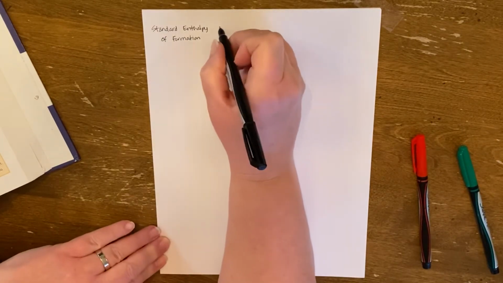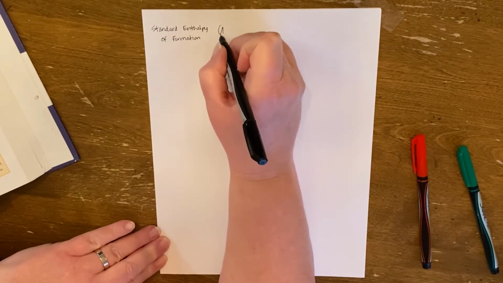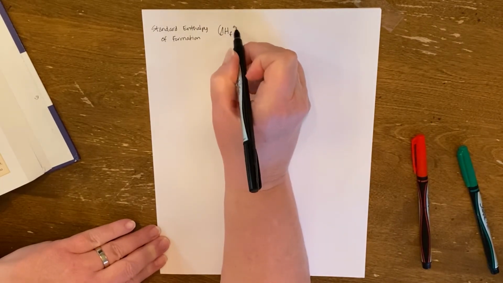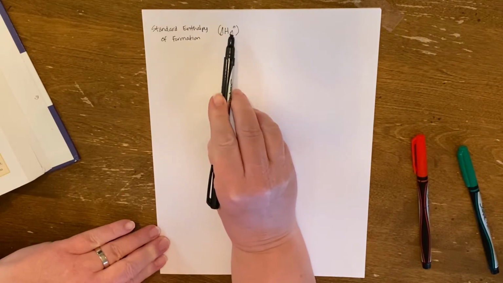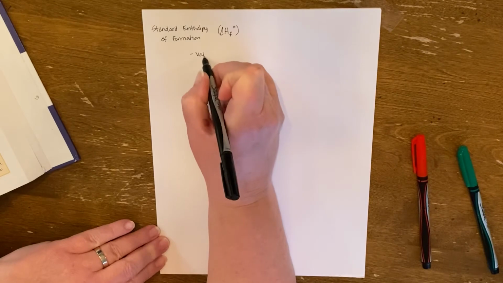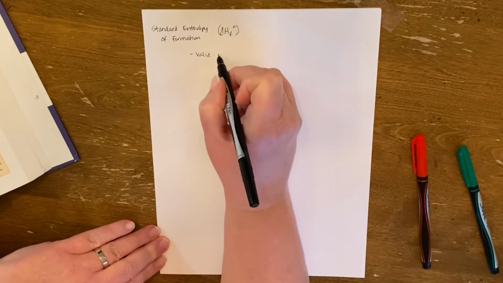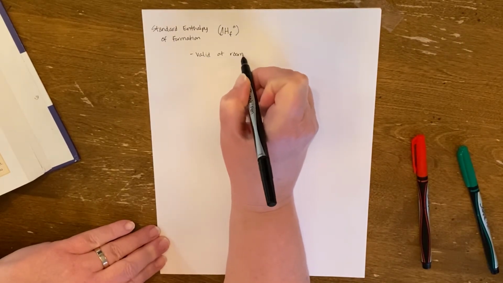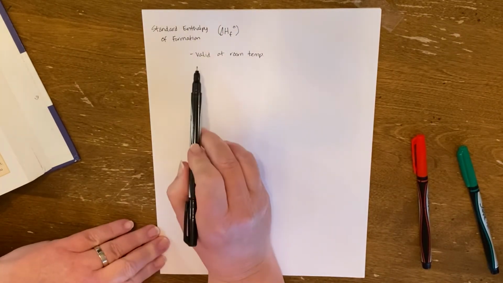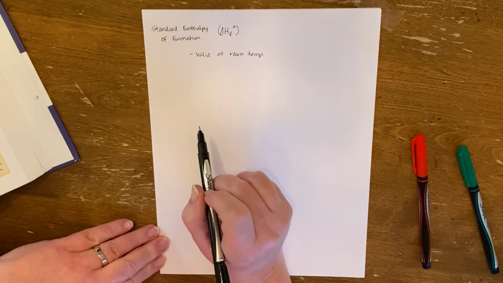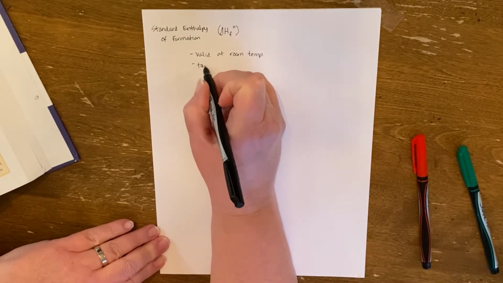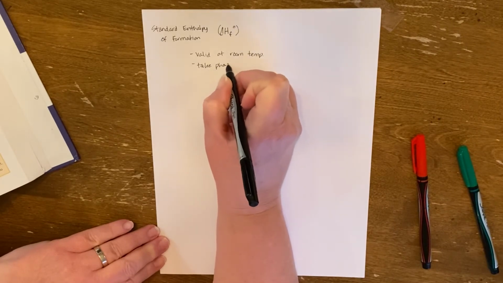And if you remember, this was abbreviated delta H, had this little f down here for formation and this little degree sign. So what does all that mean? Well, the degree sign indicates that these values are only valid at room temperature. But don't worry, you'll only be given problems where we have room temperature, so that's not something you need to worry about. The standard enthalpy of formation also takes phase into account.